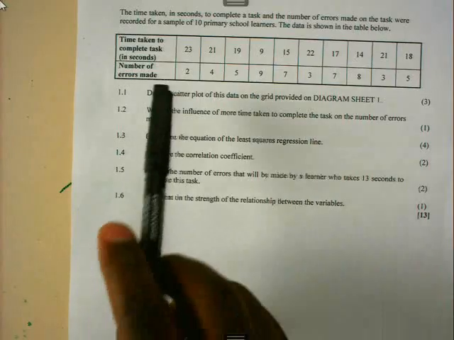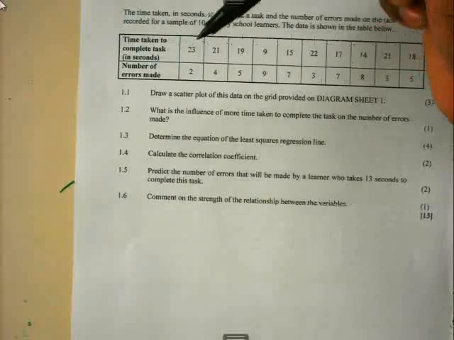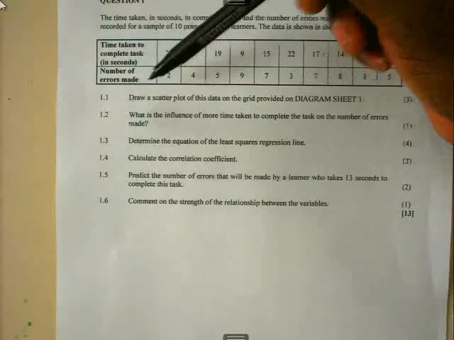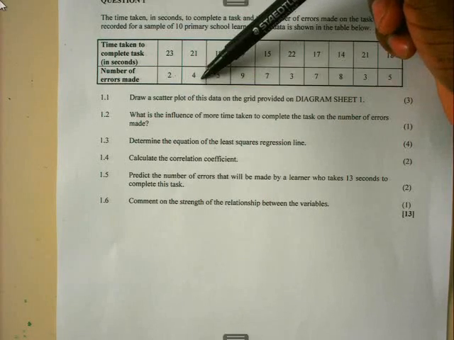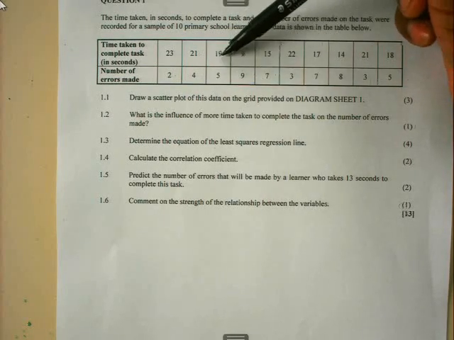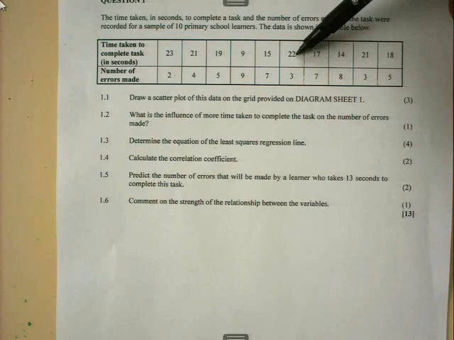Check. Time taken: 23, 21, 19. If I were to explain this, the number of errors made is only 2 if you take 23 seconds. 4 errors for 21. 5 errors for 19. Okay, sorry, the number of errors is 5. It takes you about 19 seconds to complete the task. Check here, number of errors made, 3. Time taken, 22. And so forth.